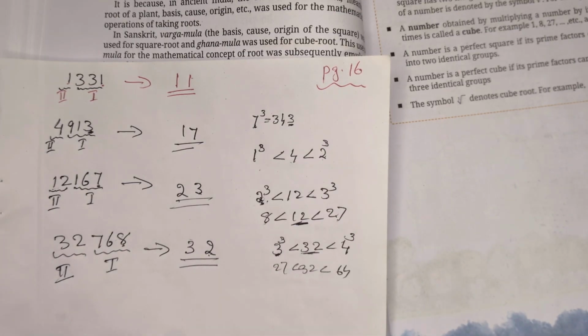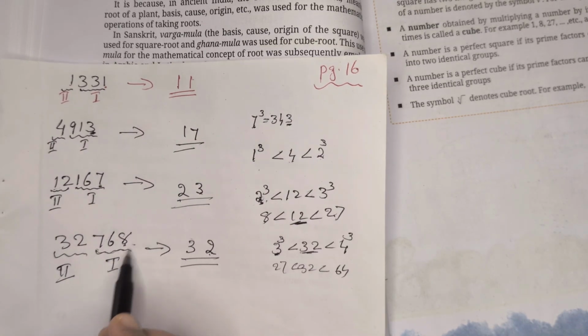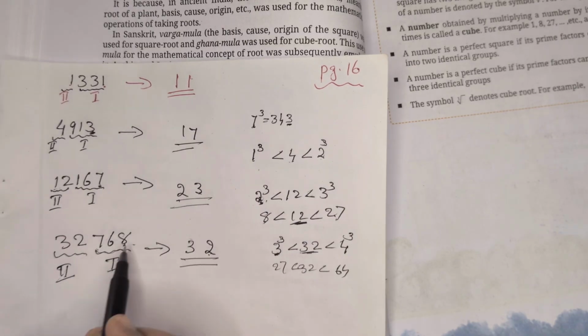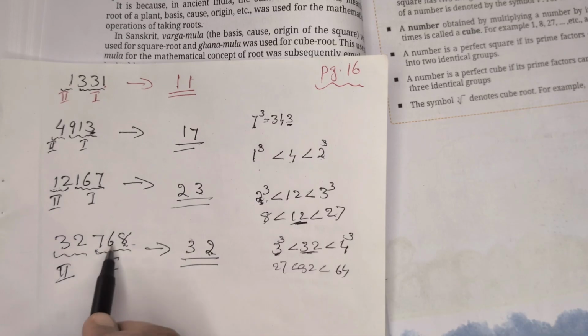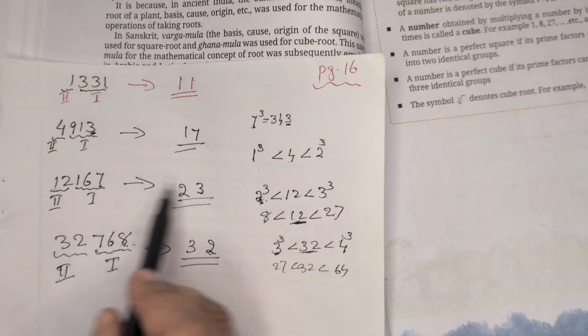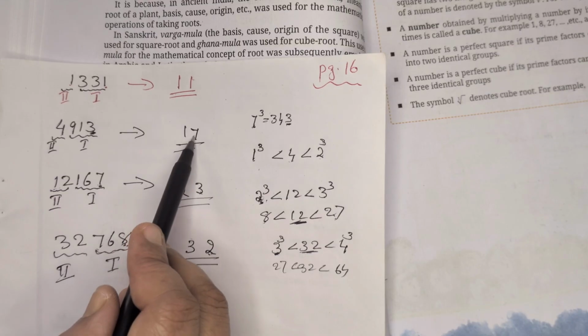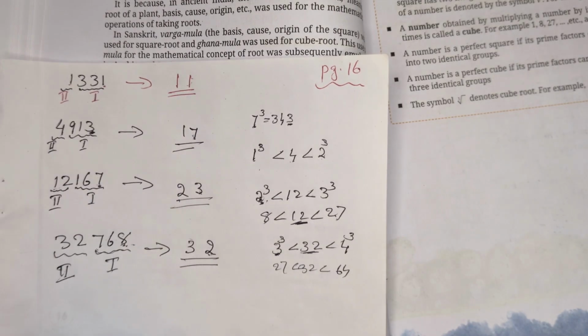Without doing the prime factorization, we can find it the same way. First we have to take digits from right to left, 3 digits as the first group, remaining digits as the second group. Then look at the unit place digit. Cube of 2 will come 8. Cube of 3 will end with 7. Cube of 7 will end with 3. Cube of 1 ends with 1.